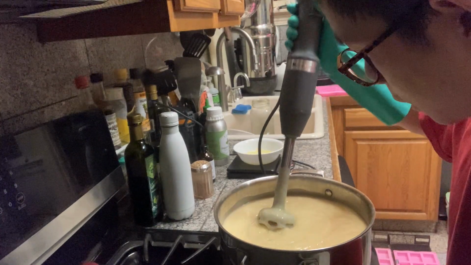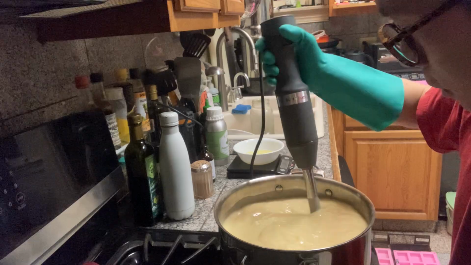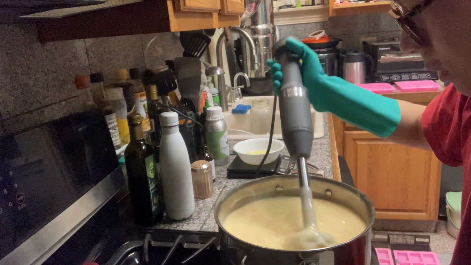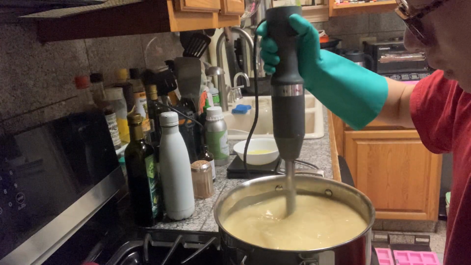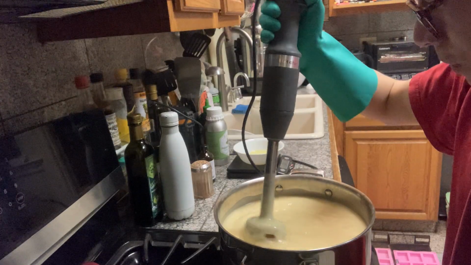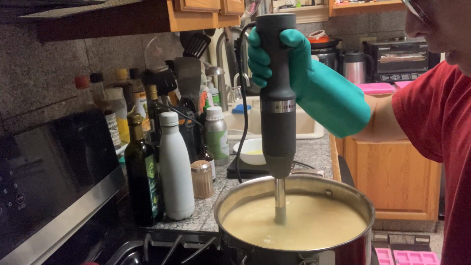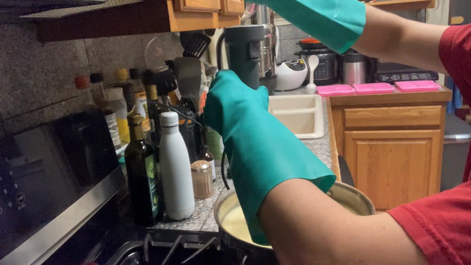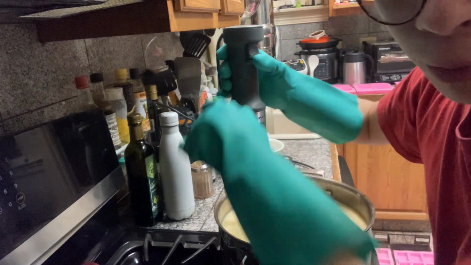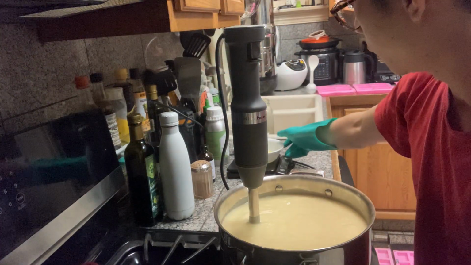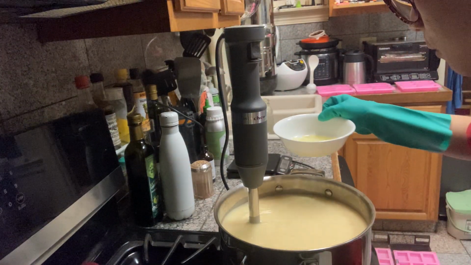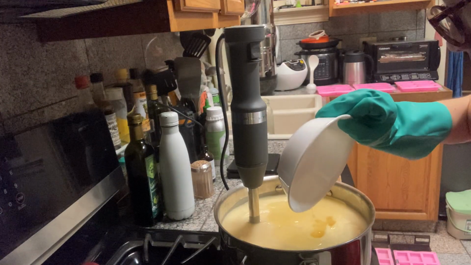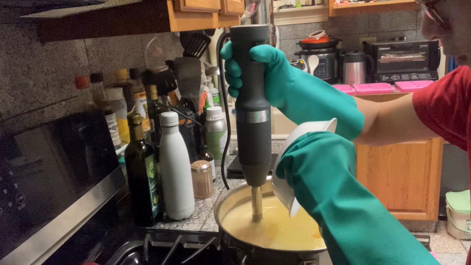Okay, so I think you could call this trace. I mean, that's just what I've read or heard online. It's thicker. It's holding some texture. That's basically trace, I think. And so now we're at the point where we can add our fragrance once you're at trace. So I'm going to do that right now. Now I'm gonna continue mixing.